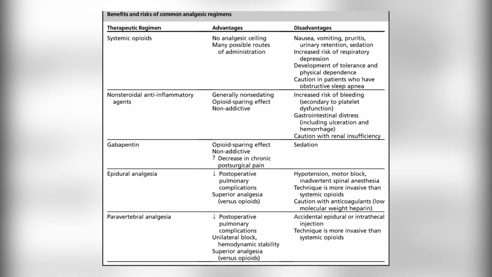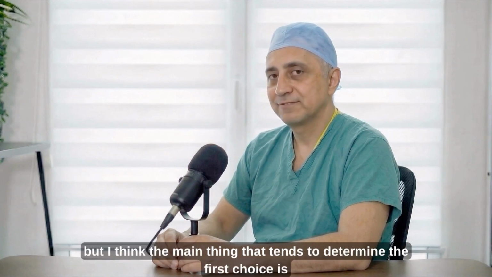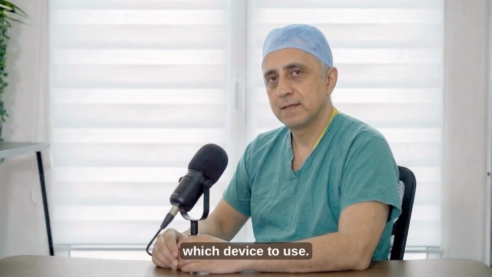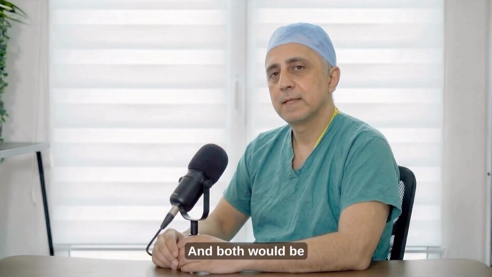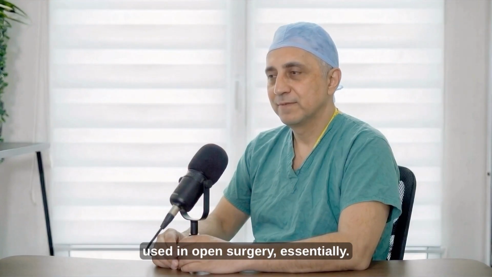Those are generally avoided by paravertebral, which is also suitable in patients with a degree of anticoagulation on board. So there are certain things that might sway the choice between the two, but I think the main thing that tends to determine the first choice is institutional experience of which device to use. And both would be used in open surgery, essentially.